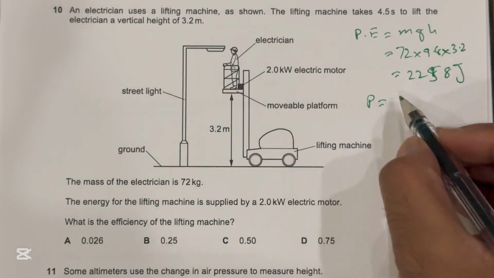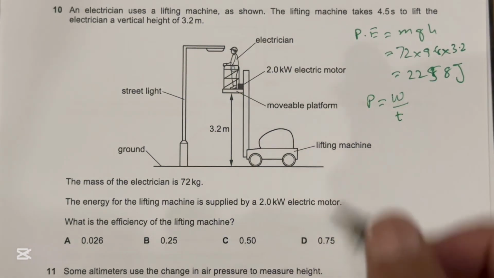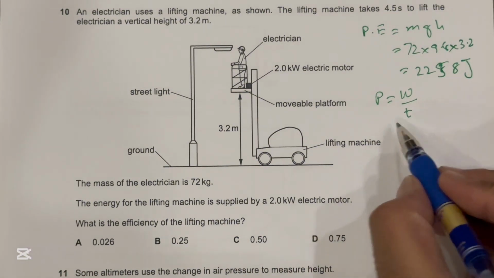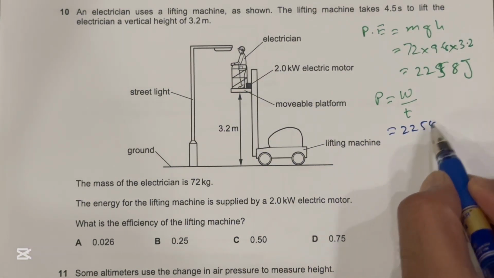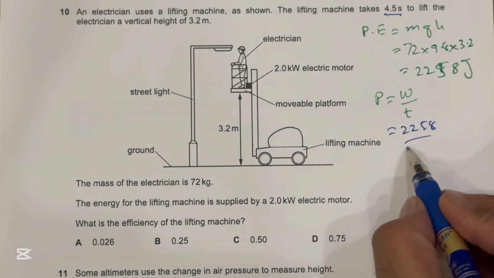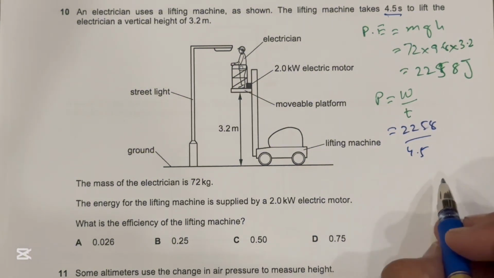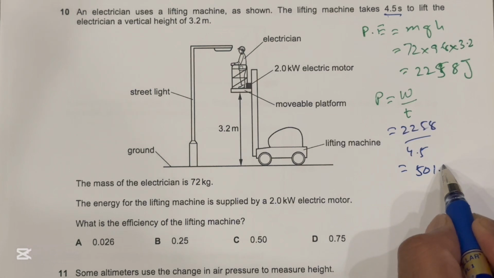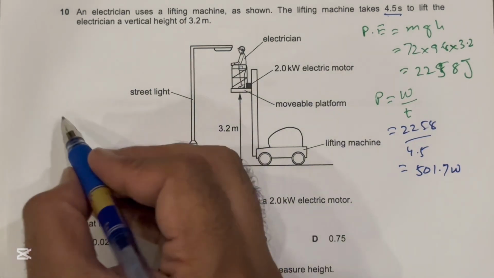Now you need to convert it to the power. The power formula is P is equal to W by T. W we just calculated, that is equal to the gravitational potential energy, that is 2258, and we have been provided with the time, that is equal to 4.5 second. So if we divide it, we get the answer that is equal to 501.7 watts.